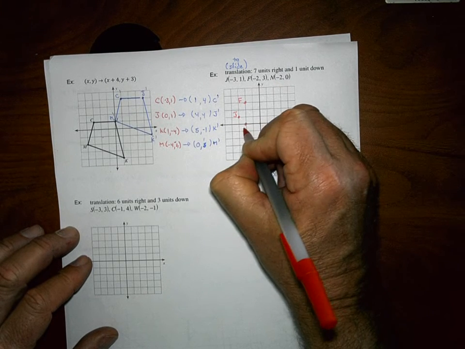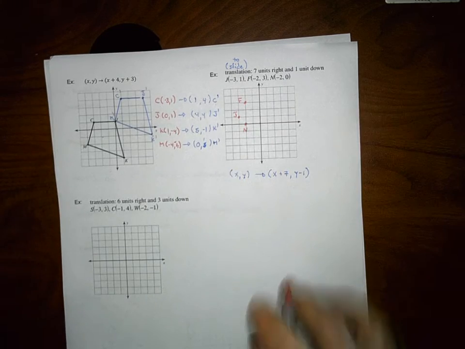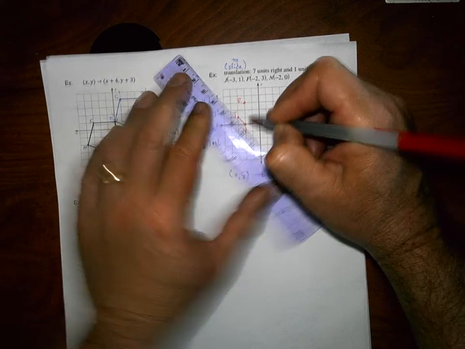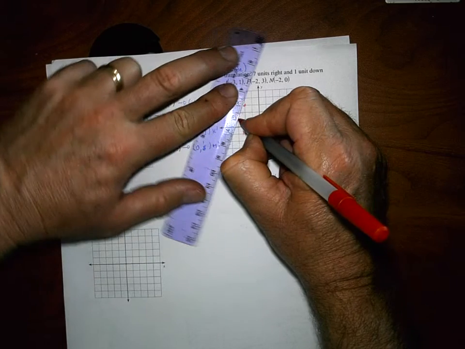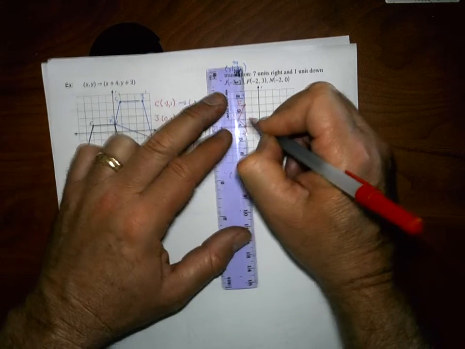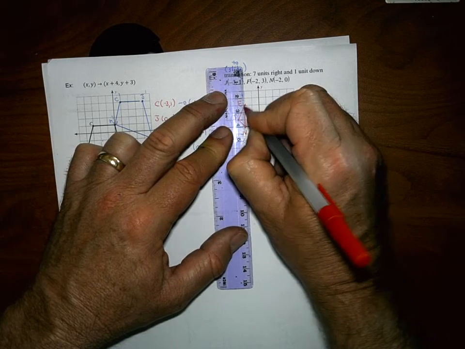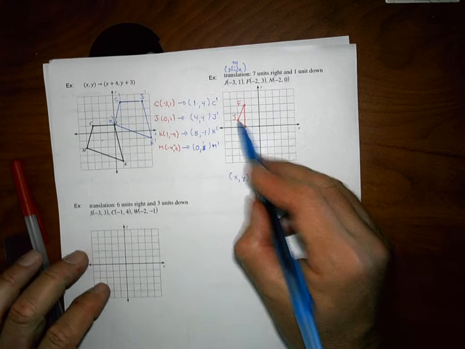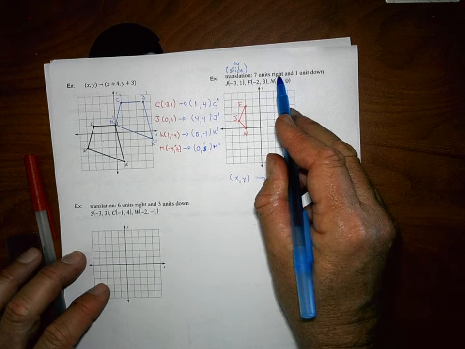When you plot the points, label them. And then connect the points one to the other. All right, and you're going to get a triangle. What would we call this triangle? NJF, or any order you want here. Okay, so now what am I going to do? Well, I'm going to move each one of these points 7 units to the right and 1 unit down.